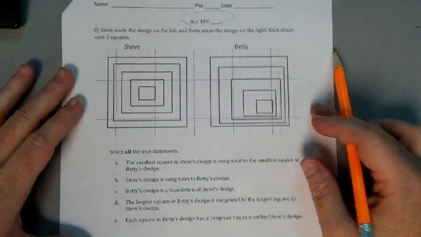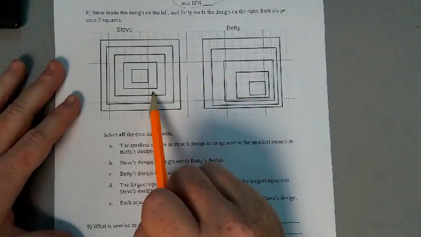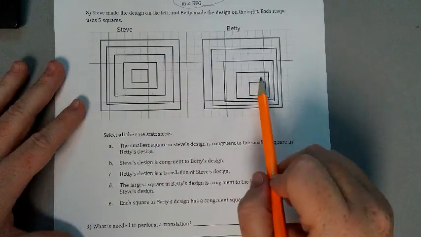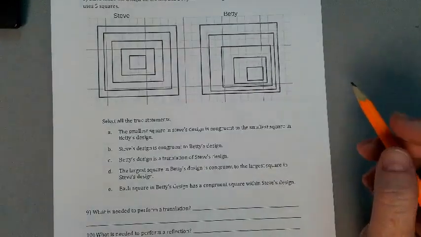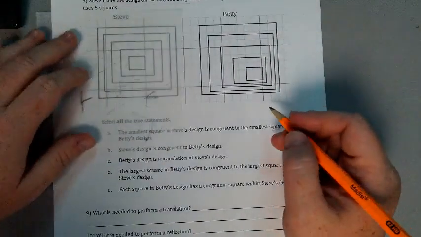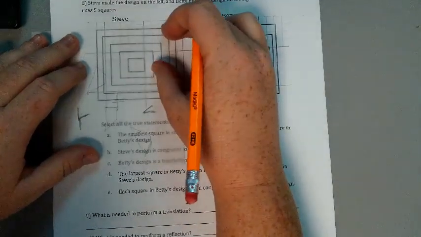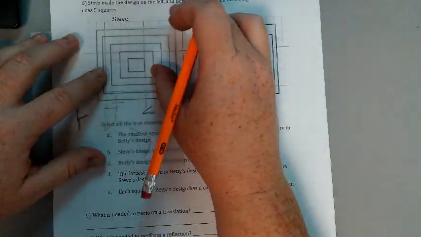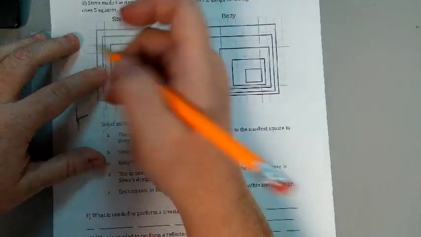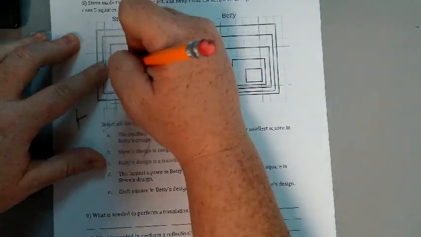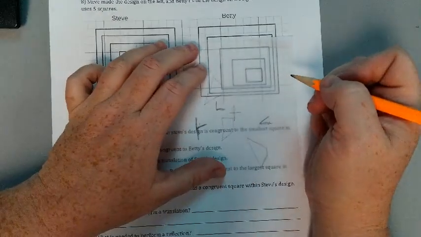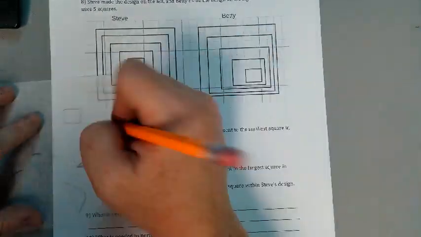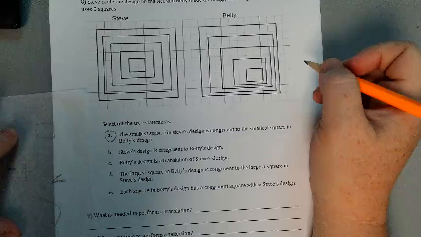Alright, Steve made it on the left, he made the design on the right, each uses 5 squares. The small square in Steve's design to the smallest one. Let me add this corner. Okay, so it goes to there. Smallest square is indeed congruent. So that's true. Steve's design is congruent to Betty's design.